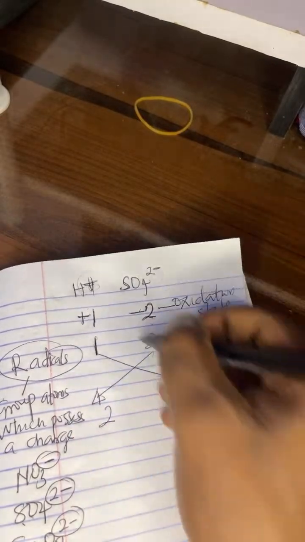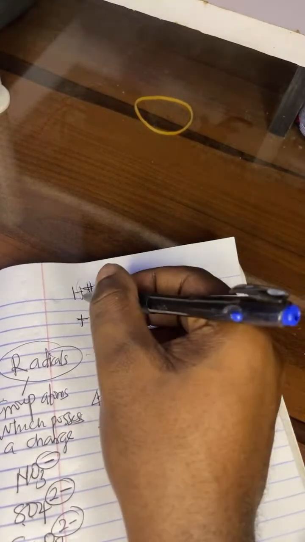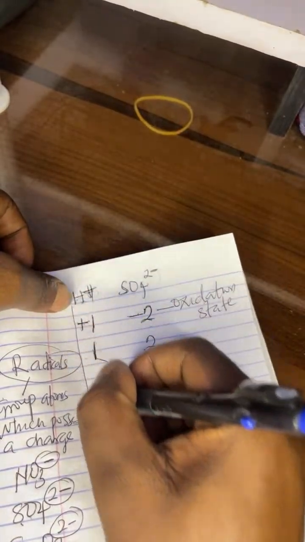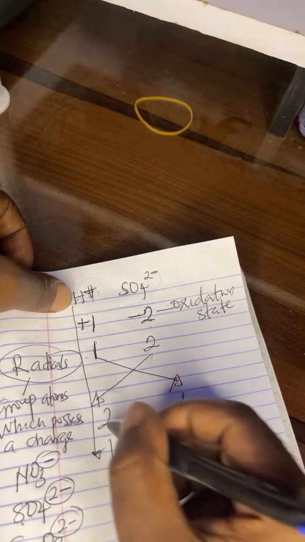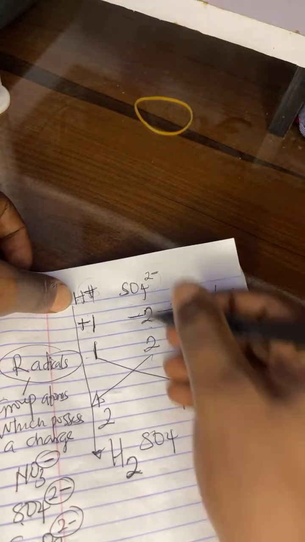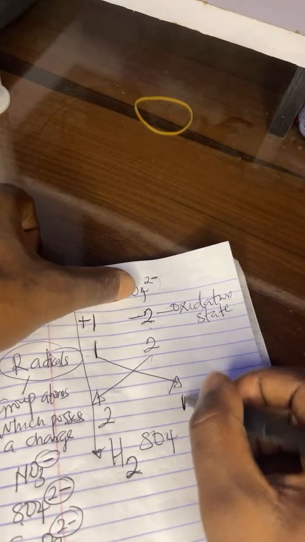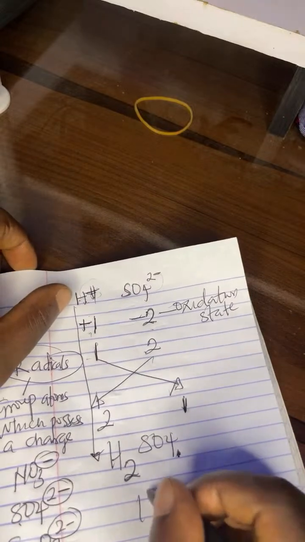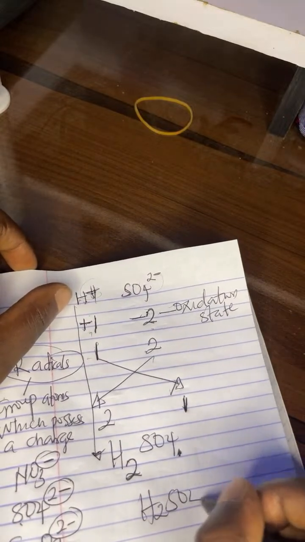If I want to bring this H down, I must write the 2 that it carries. Then SO4, I must write the 1 that was given to it from hydrogen, but you don't need to write it since it's just 1. That's why it will form H2SO4.